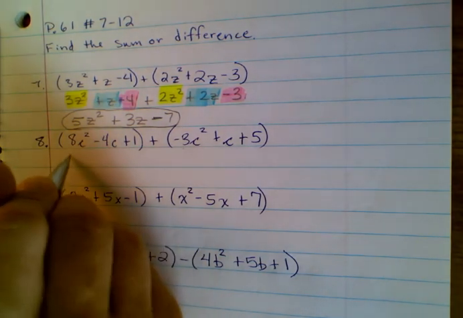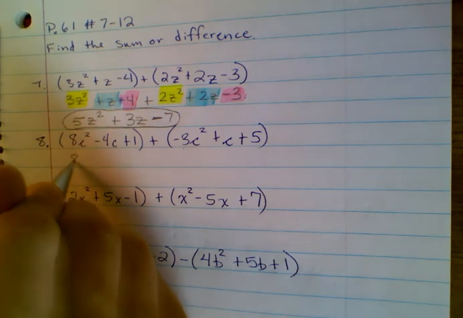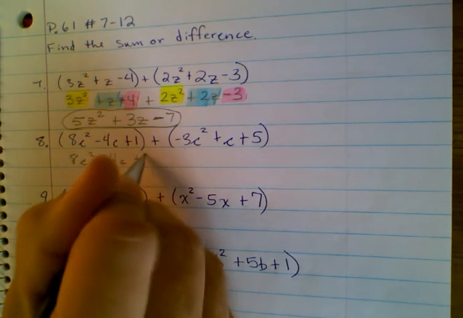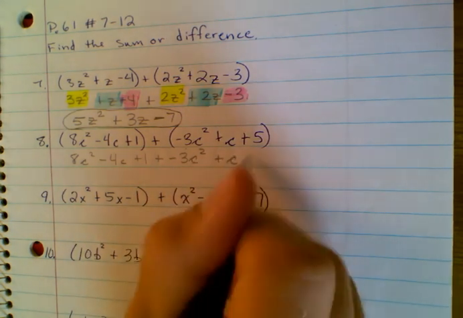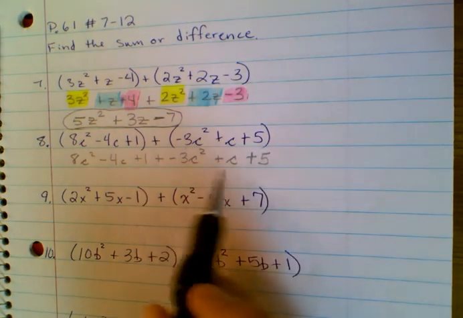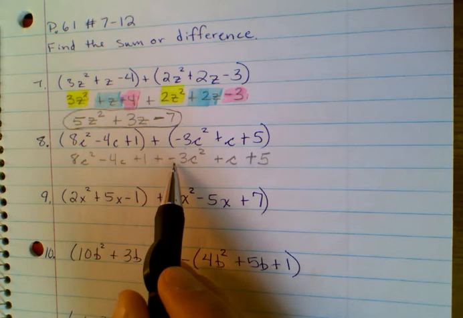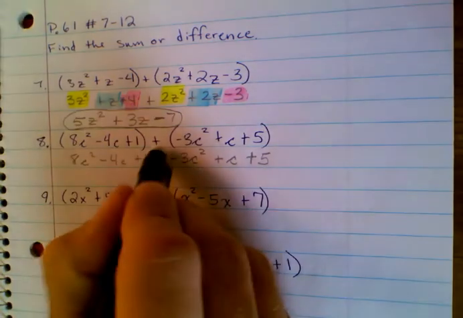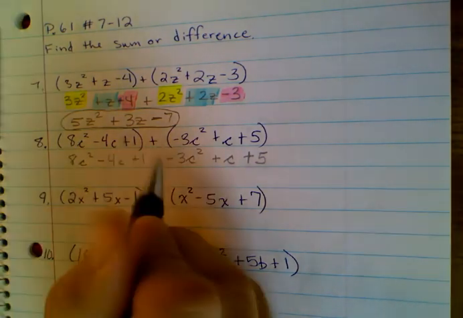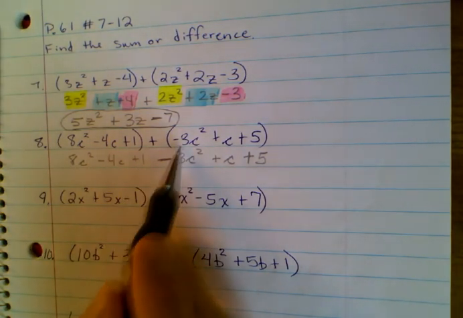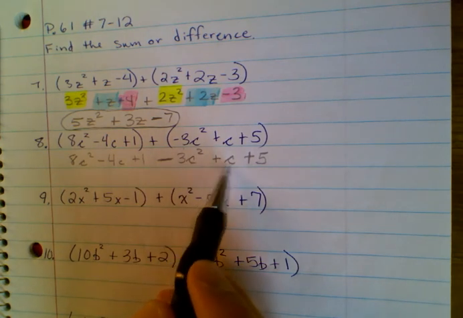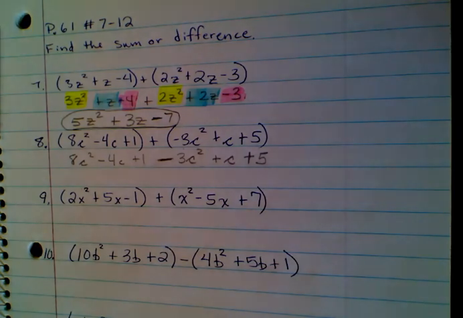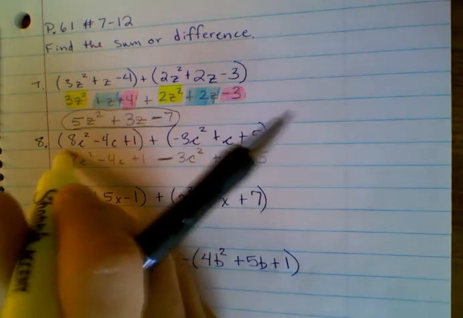So let's move a little bit quicker on the next couple. 8c squared minus 4c plus 1 plus negative 3c squared plus c plus 5. Now, one thing that I don't typically like to write is a plus negative. I know they tell you to do that when you're getting used to subtraction, but in the 9th grade we're probably going to go ahead and assume that we are used to subtraction. So plus a minus is just going to be a minus. So 8c squared minus 4c plus 1 minus 3c squared plus c plus 5. And then you look for the things that look exactly alike, and basically the c squareds look the same.